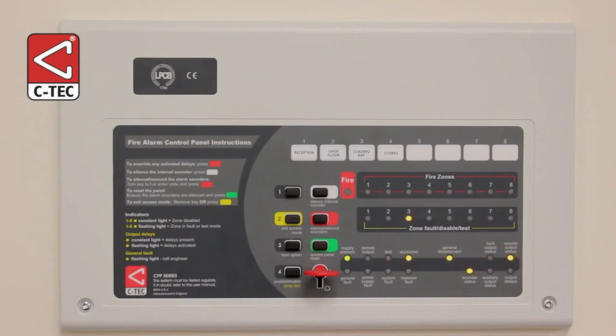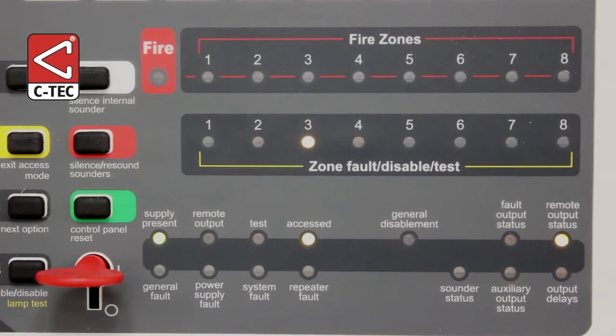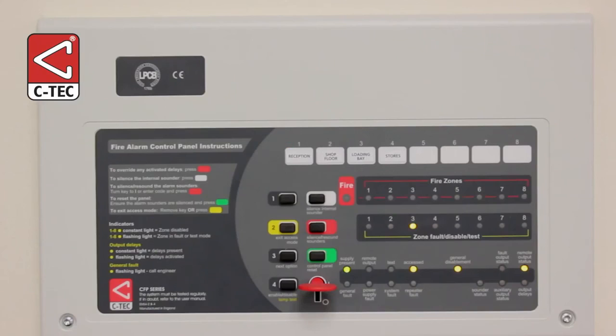To enable and disable further options, simply select them one by one. The Enable Disable process is complete when all of the available options have been selected in turn and the Next Option button is pressed for the last time. At this point, all disabled options will be lit steady and all enabled options will be switched off. In our example, Zone 3 and the remote output are disabled while all other options are enabled.